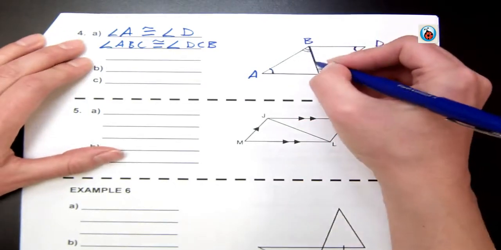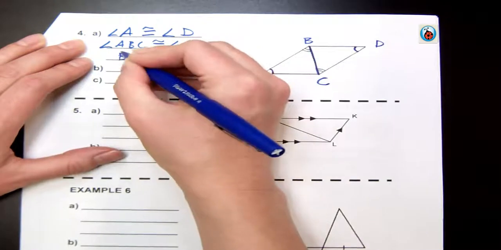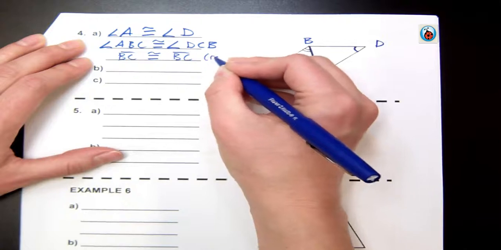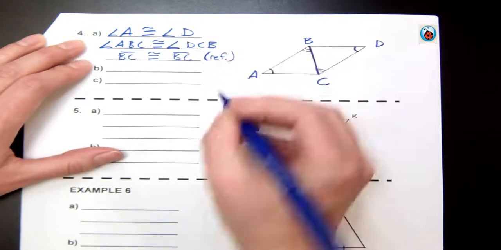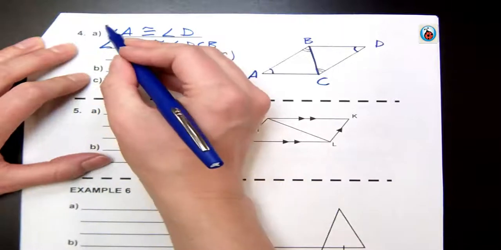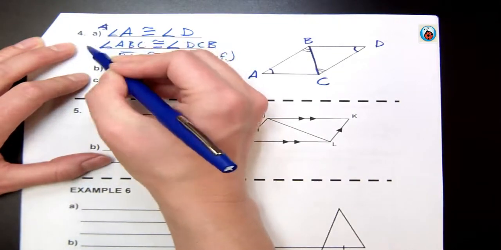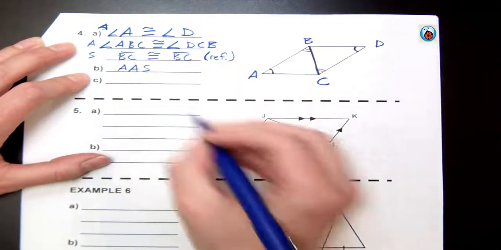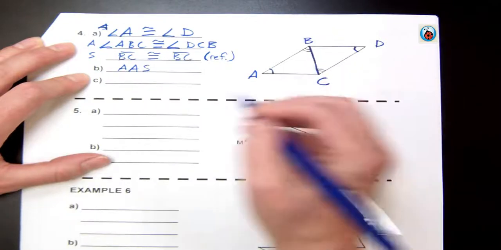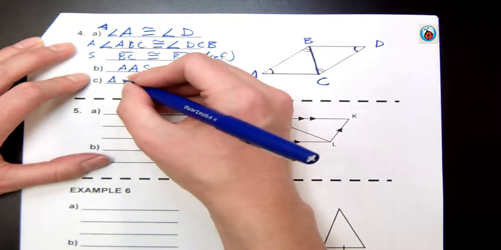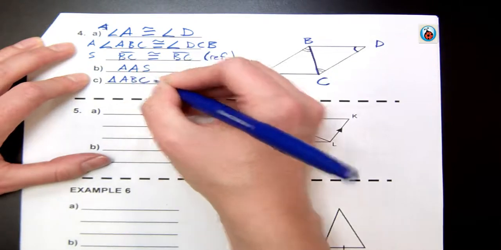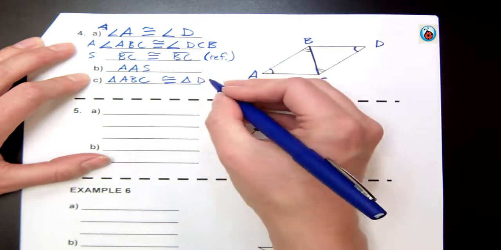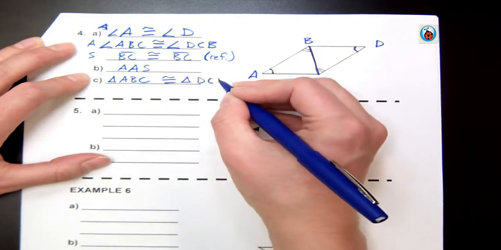And then I have my reflexive side again. So BC is congruent to BC. That's my reflexive property. And so I have an angle, I have a side. That is one of my options for proofs. That is my answer, angle, angle, and side over here. My congruent statement is just going to be ABC is congruent to DCB.